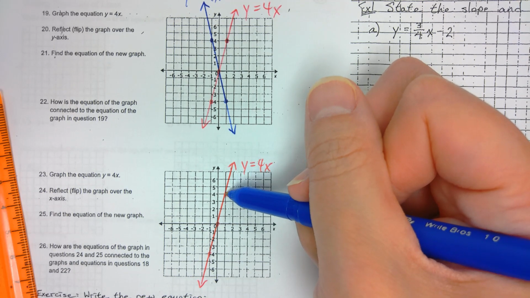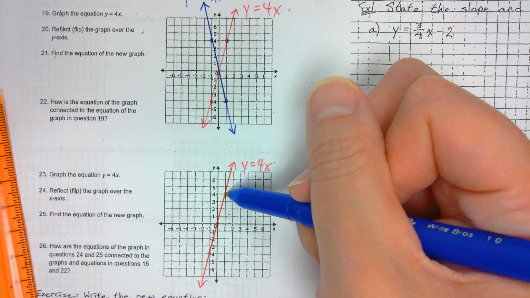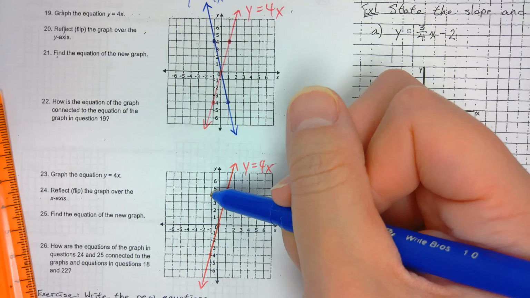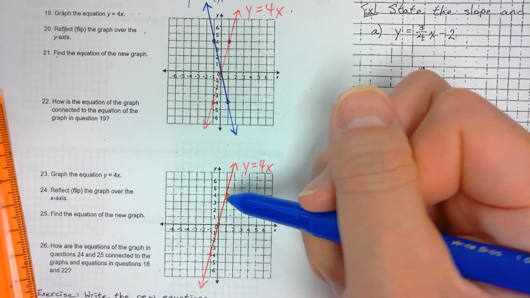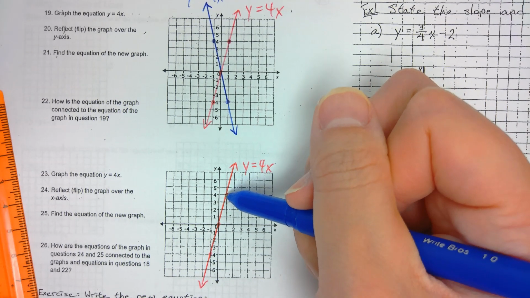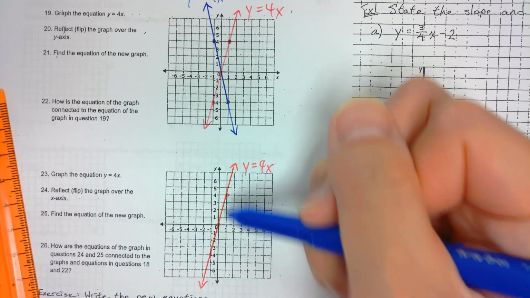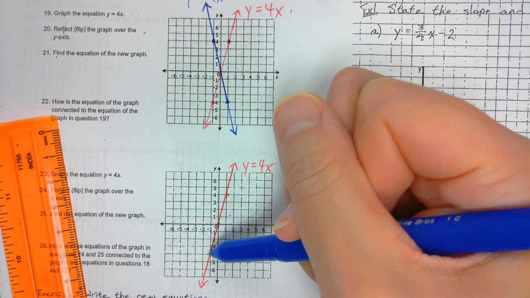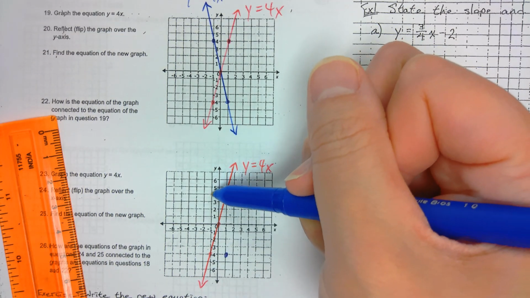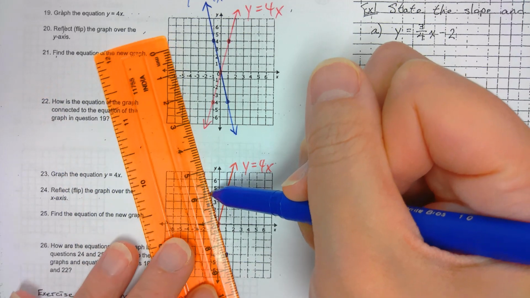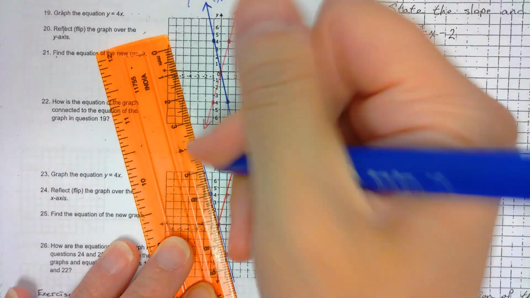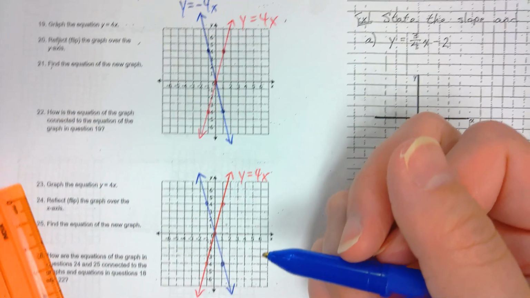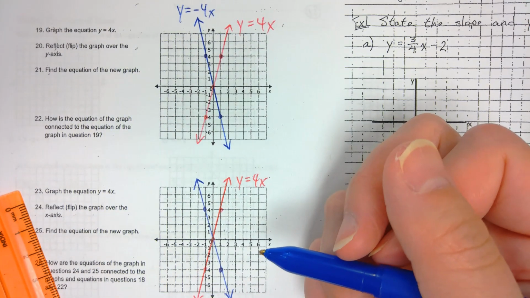If I were to flip it over the x-axis, where would this go? Negative 1, 4. Negative 1, 4 is over here. Over the x-axis is, well, 1 negative 4. 1 negative 4, that's right. Okay, and then this one, when you flip it over the x, it will go back up here. Okay, so now what do you know? What is the equation of this line? Fujianxia?